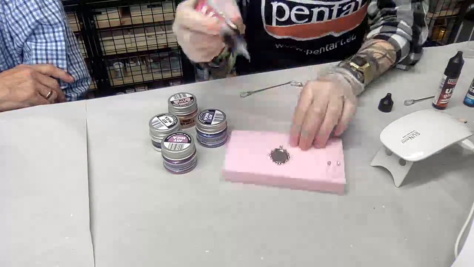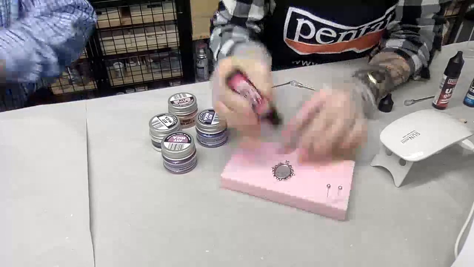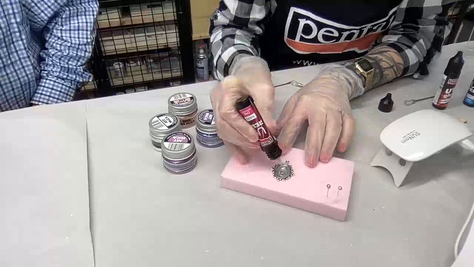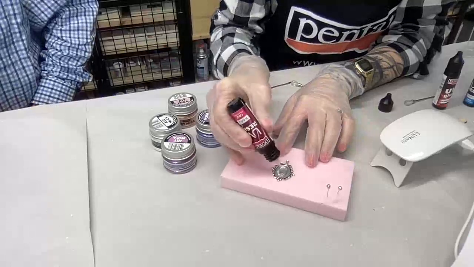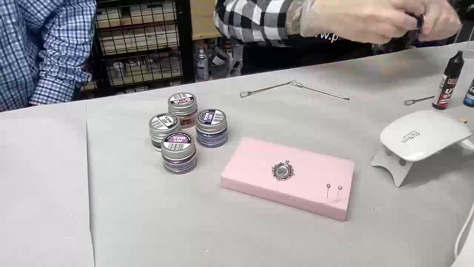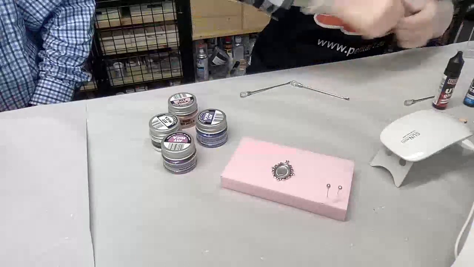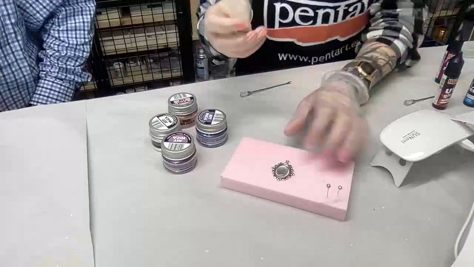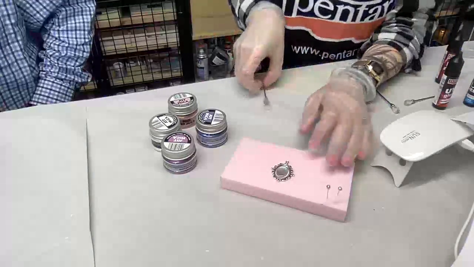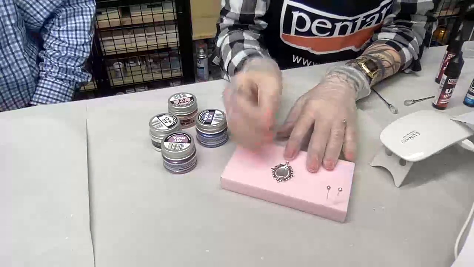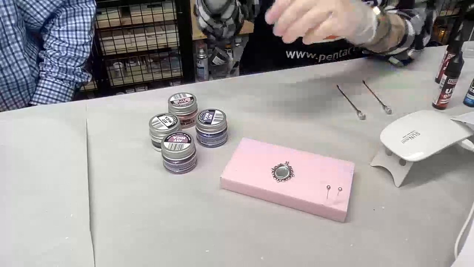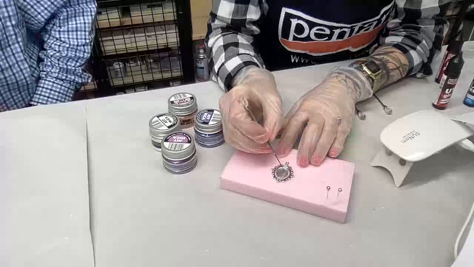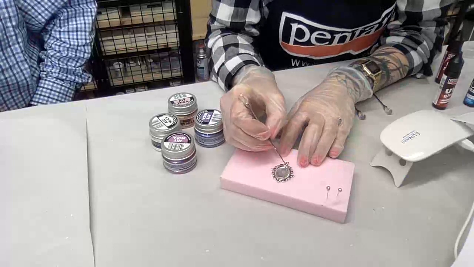Okay, so let's start. We cannot pour as thick as we want. If it's too thick, the UV light cannot get through the resin and it won't cure.